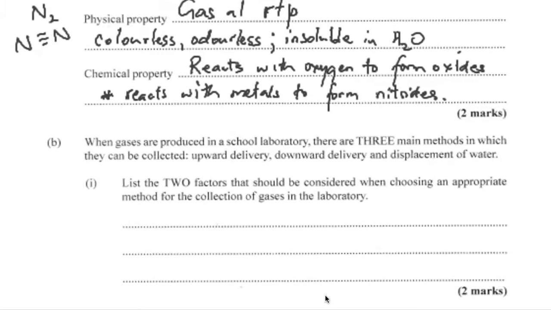All right. And now part B is asking us, when gases are produced in a school laboratory, there are three main ways in which they can be collected: upward delivery, downward delivery, and displacement of water. Upward delivery is going up. Downward delivery, it's being delivered in a downward manner. And the displacement of water.